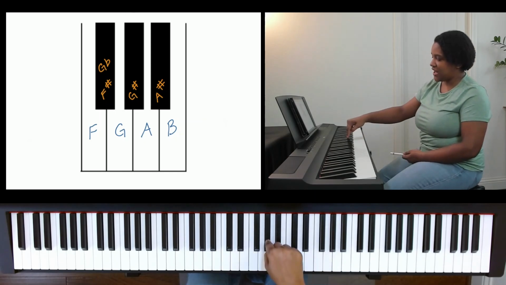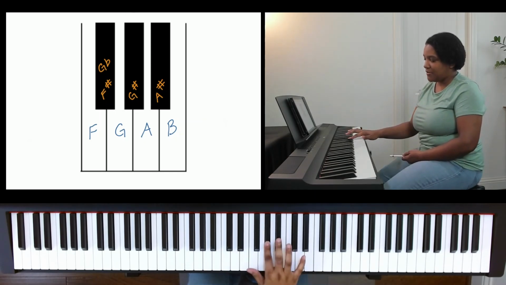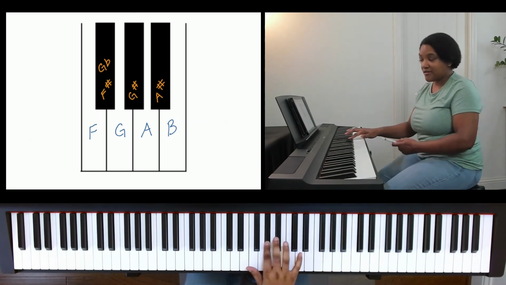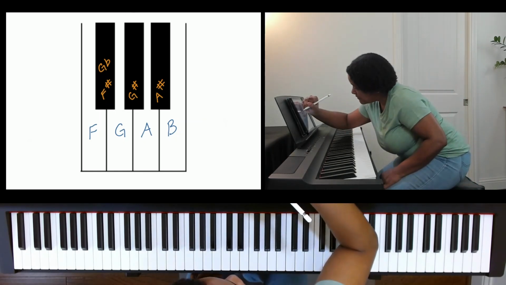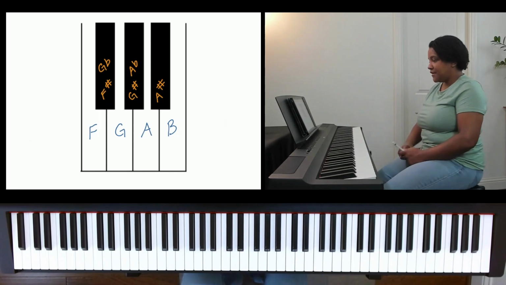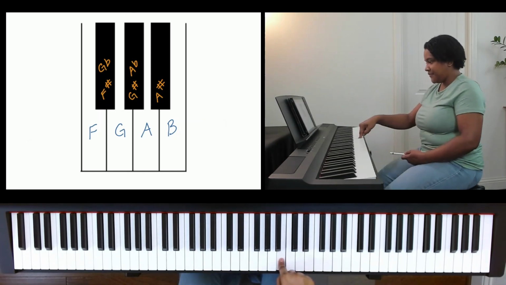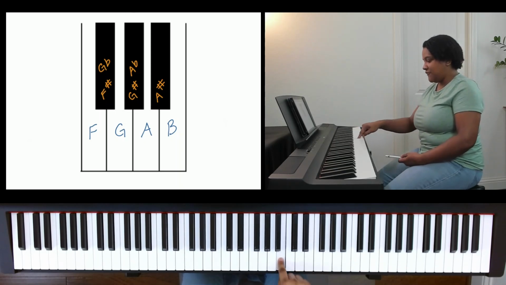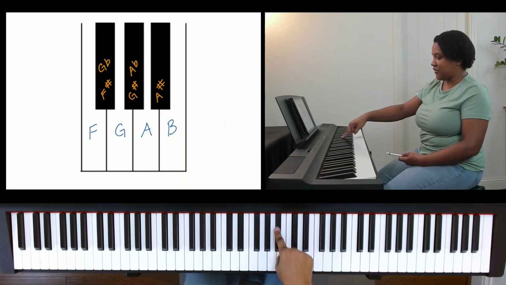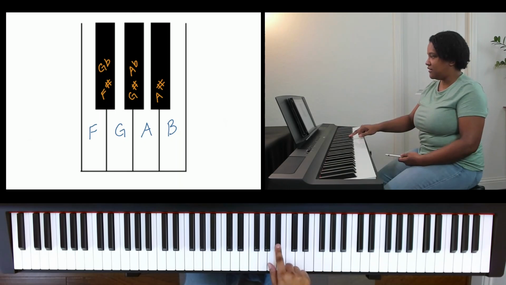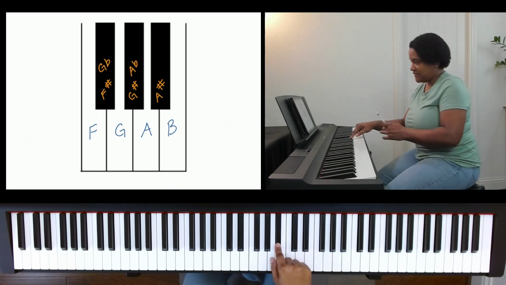So when we go to the left, G sharp now becomes A flat. And the last note here is going to be our B. And we're going to flat our B, so this note here becomes a B flat.